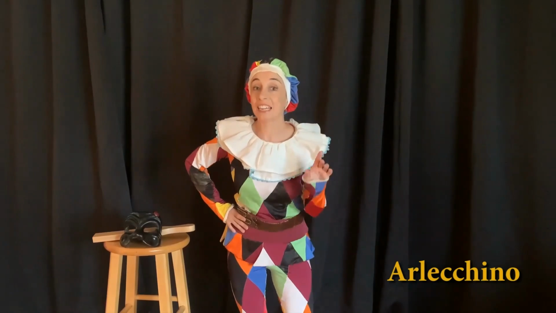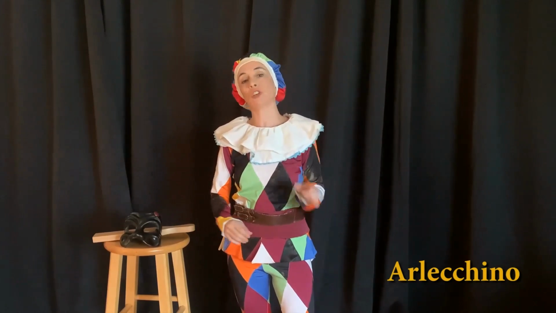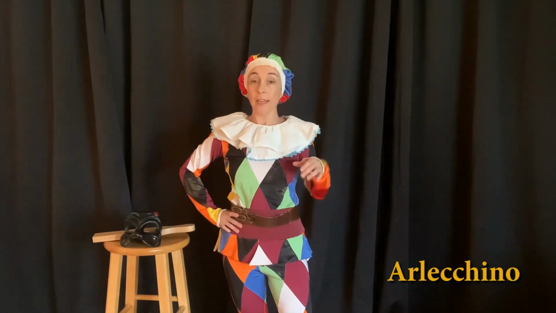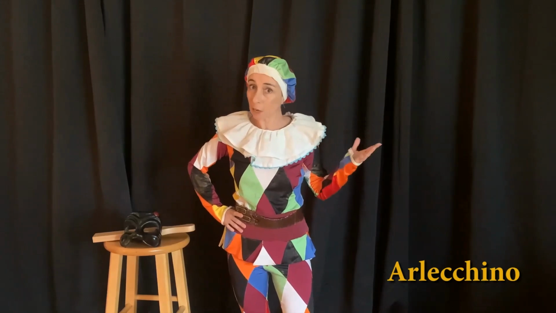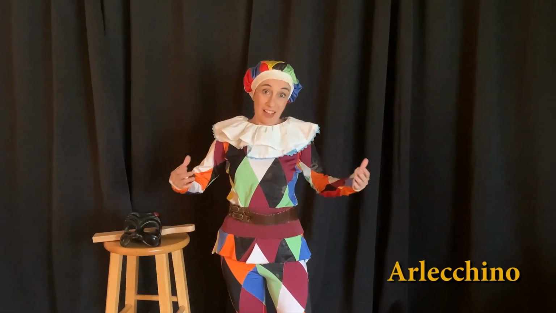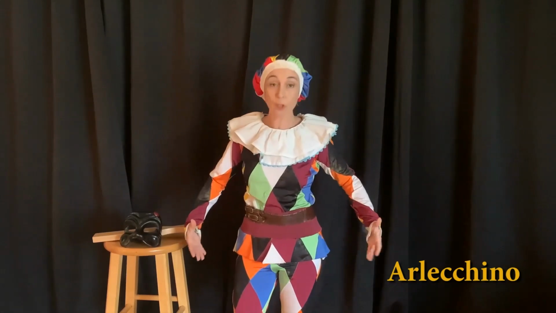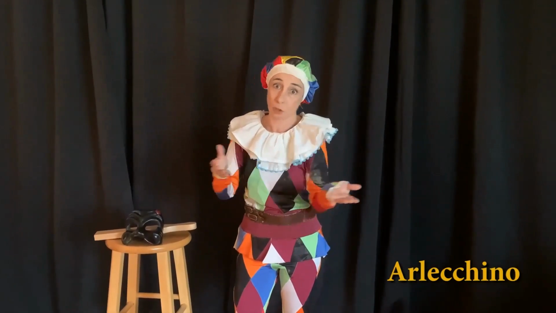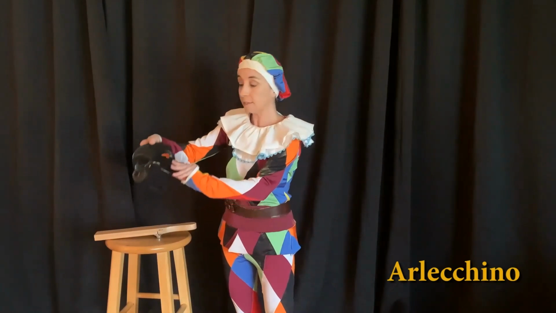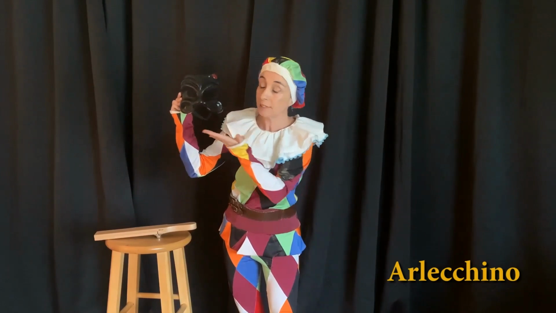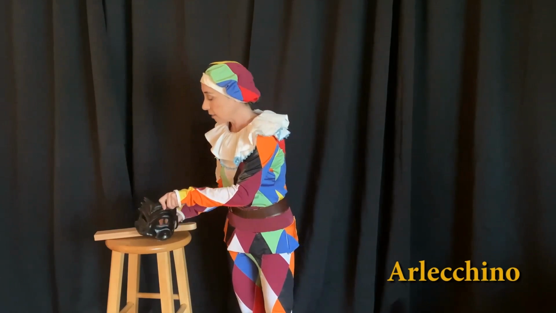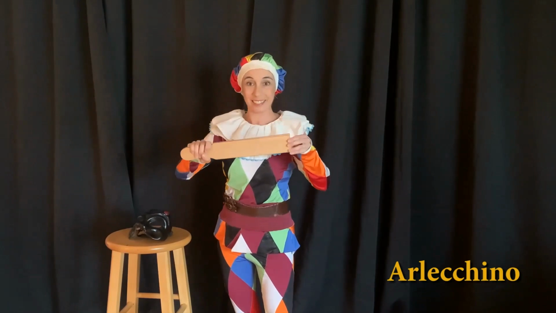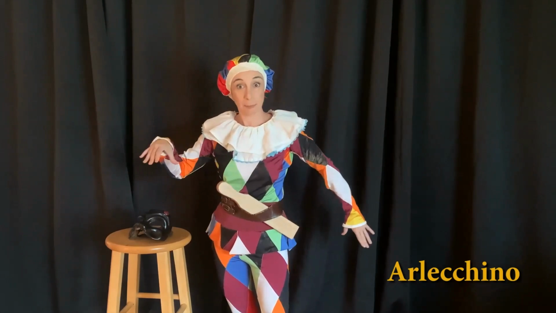Arlecchino. Arlecchino is the most famous character of Commedia dell'Arte. And who is Arlecchino? Arlecchino is a very poor guy. He's a servant, the servant of Pantalone very often, and he's always hungry. He has a beautiful, colorful costume that is made of patches because he's very poor. He also has this black mask that resembles a cat a little bit, and a stick, a baton, like this, that he often wears in his belt.